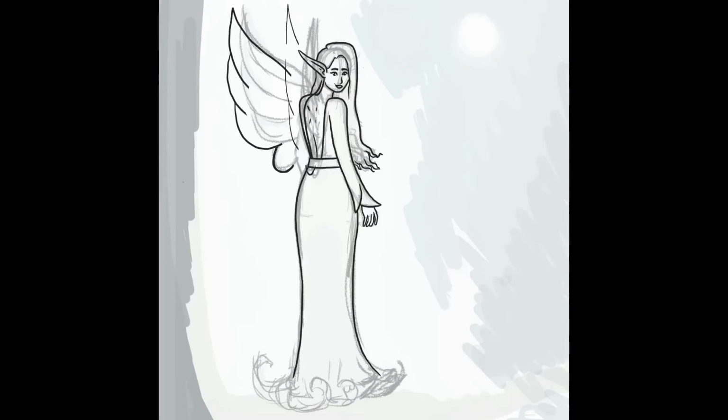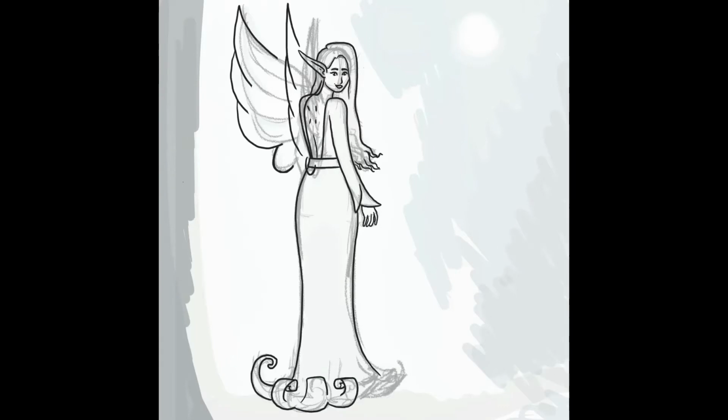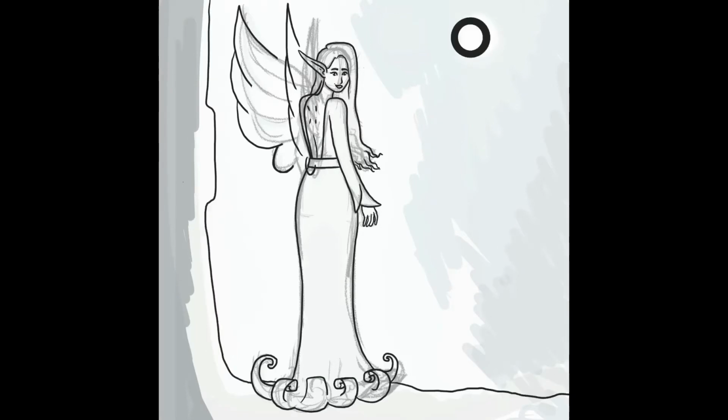So you can see here I am doing the line art, and then I'll move on to coloring, and I think that that's about all I have to say about this piece.